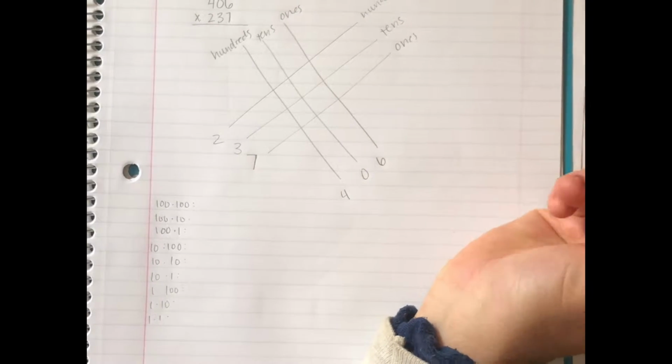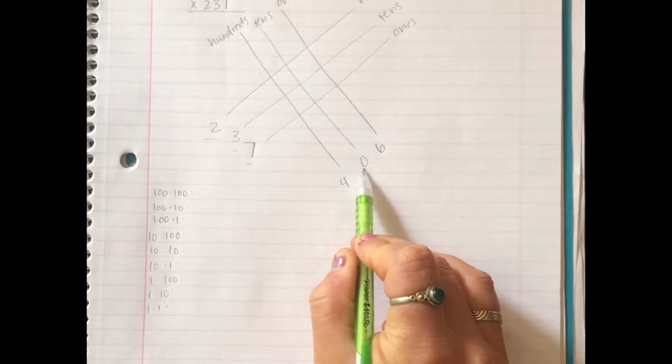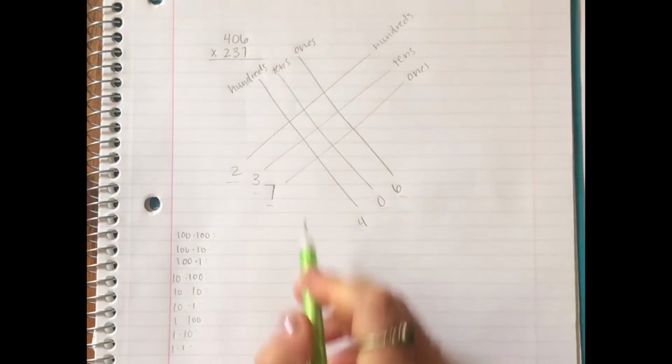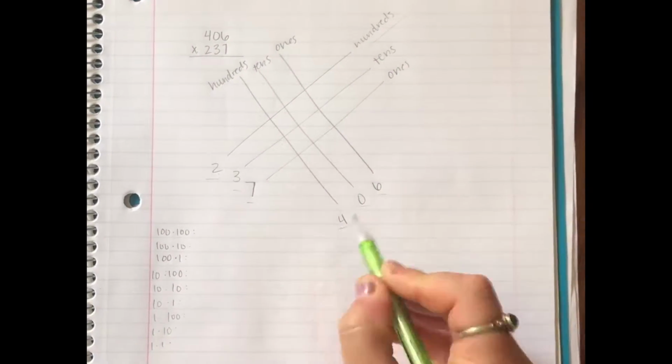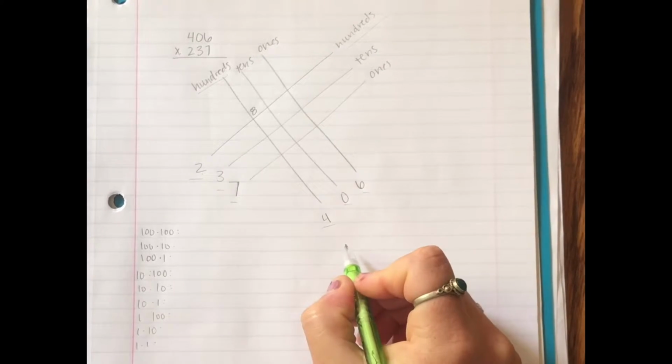So I'm going to use the line method for 406 times 237. For the line method, you basically take every single digit and multiply it by the next in a formula where it's all clearly separated and done individually. So for example, you take 2 hundreds and multiply it by 4 hundreds, which I'm just going to represent as an 8 here. And you do the same with all the other values.